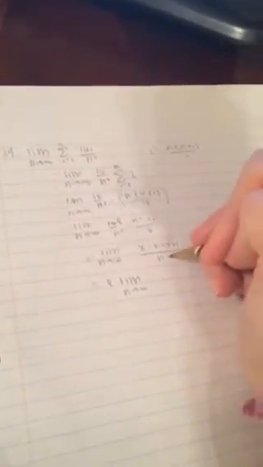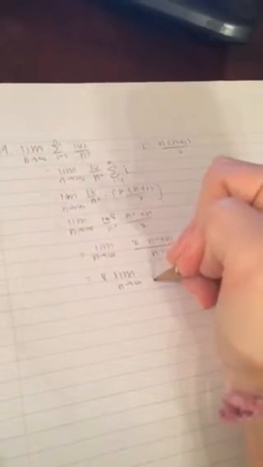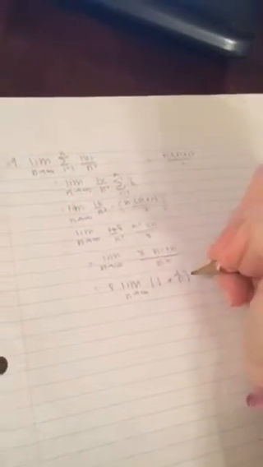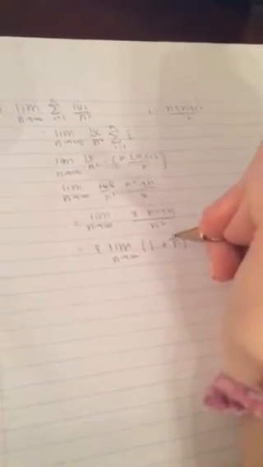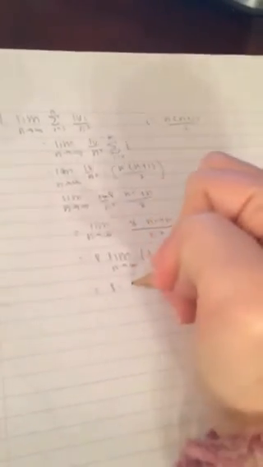And so we can move the 8 out front, so it's 8 times the limit as n goes to infinity. And if, let's say we put n squared over n squared, that's just 1, plus n over n squared, which would just be 1 over n, sorry. And so when we take it to infinity, 1 over infinity is just 0. So it ends up being 8 times 1, which is just 8.